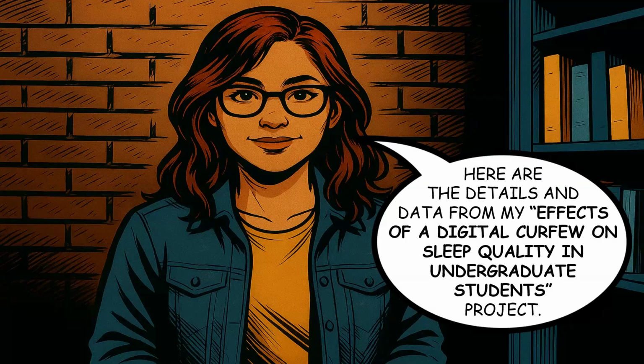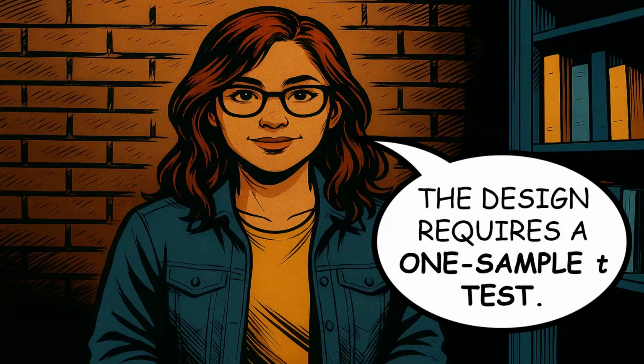And in this case, they mentioned that all participants completed a 7-day digital curfew. That was one of the details. All participants completed a 7-day digital curfew. That means that all participants were placed into one condition. If you have only one condition, you have a one sample t-test. So this design requires a one sample t-test.